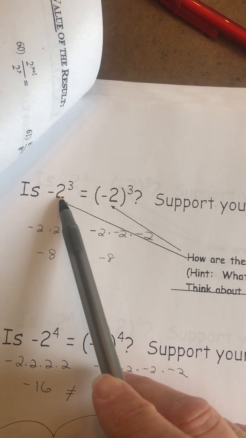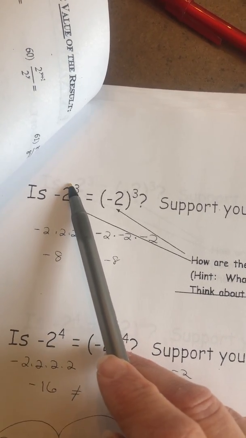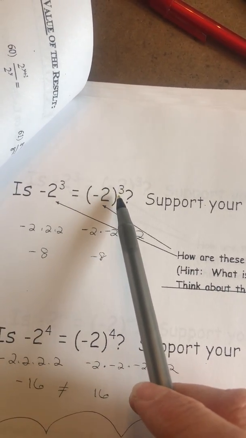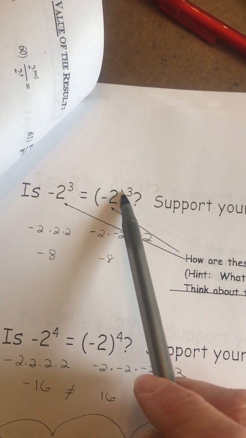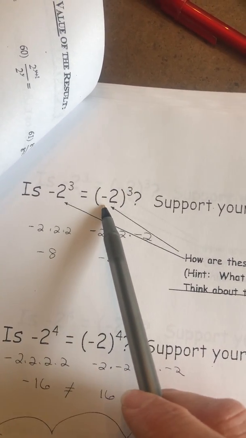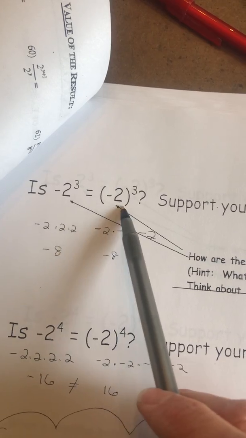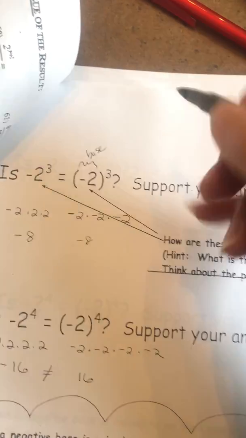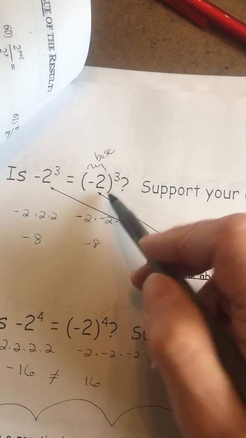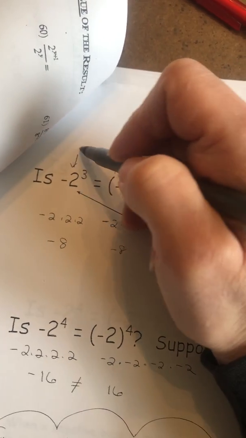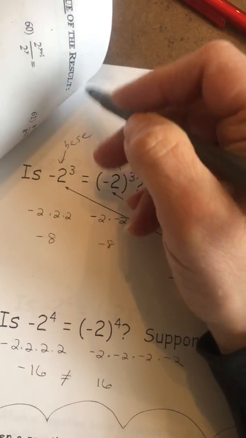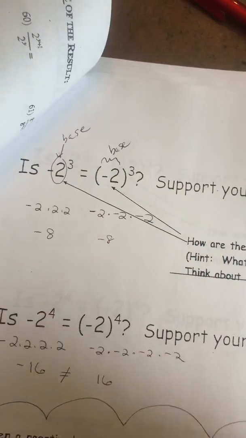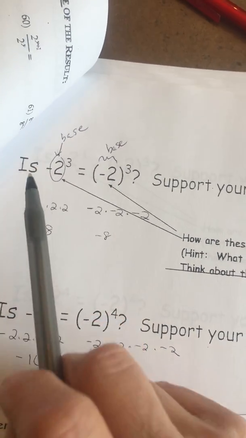On this side, my base is only the 2. Over here on the right, my base is everything being raised to the 3rd power, so my base is actually negative 2. So over here, my base is this whole quantity of negative 2. Over here, my base is only the 2. It does not include the negative.